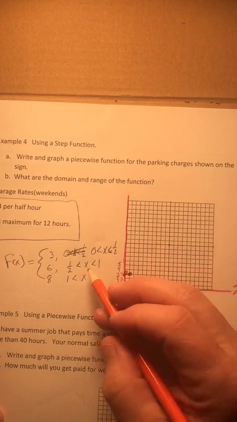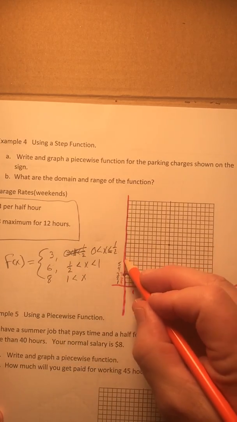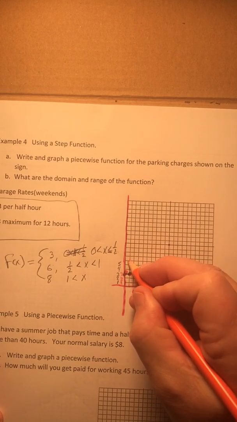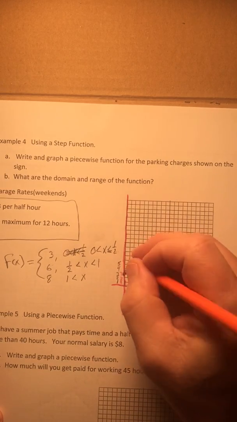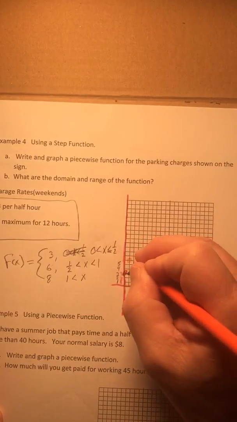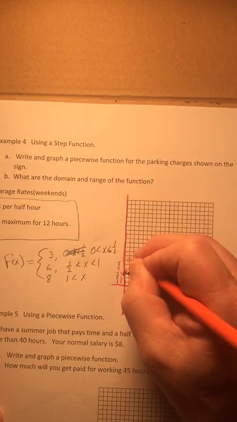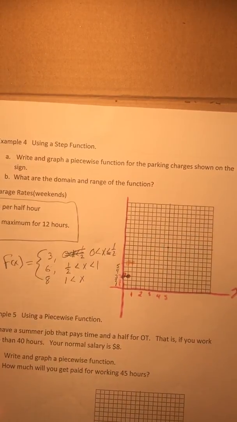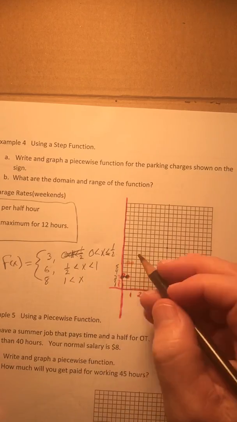And then the next one is 6, which would be here, and that goes from a half, so an open circle, and then over to 1, closed circle. So it's going to look like that. And then our last one is 8.